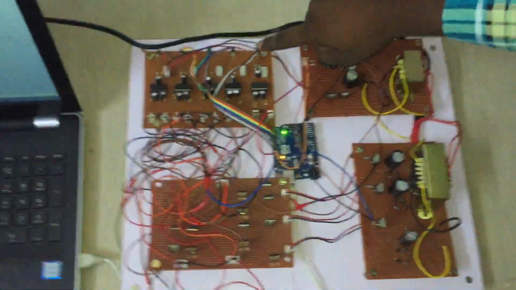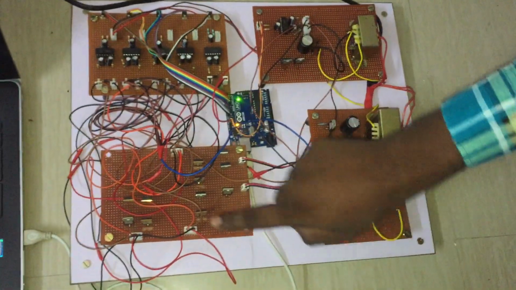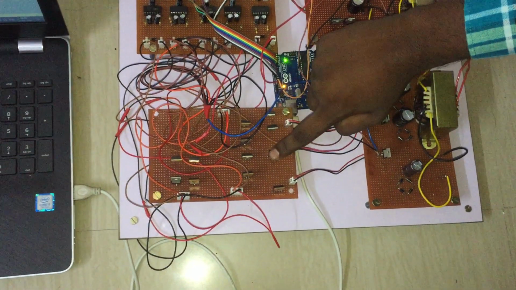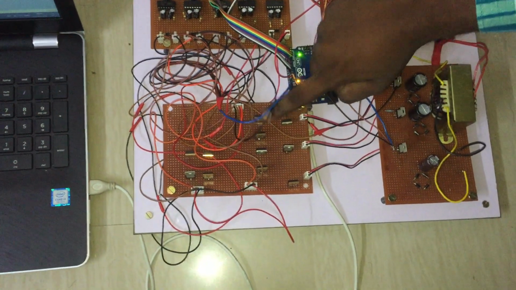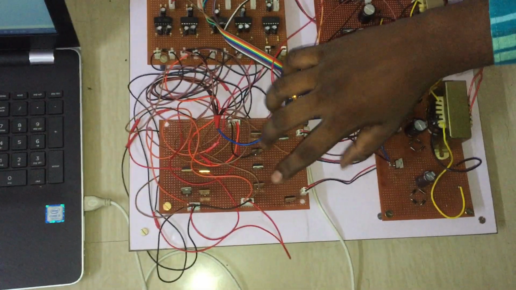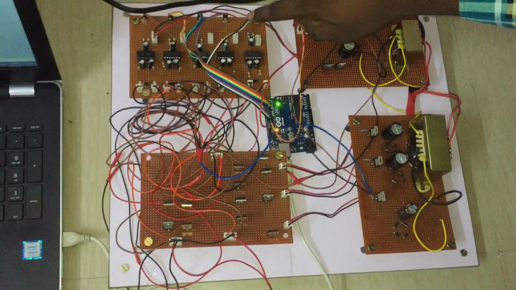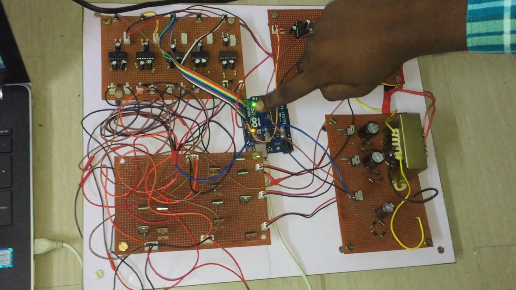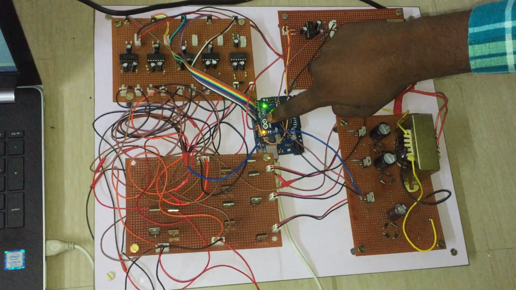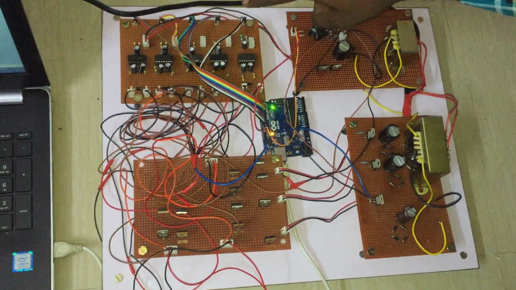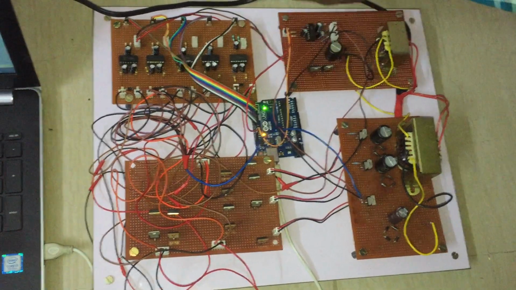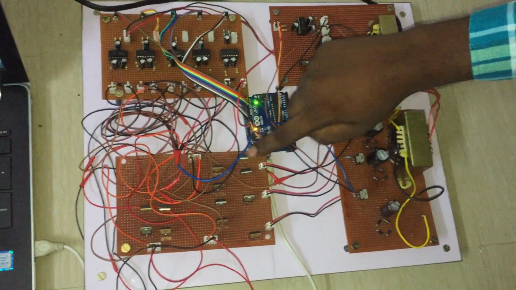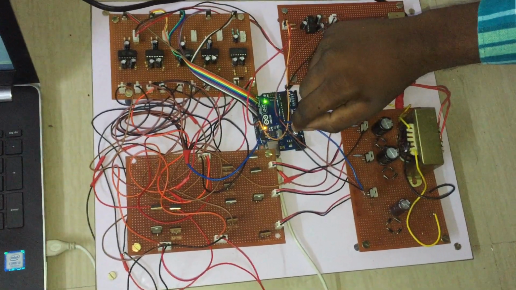Gate pulse. These switches will be S1, S2, S3, S4, S5, S6, S7, S8, S9, S10, S11, S12. This switch configuration will be connected across the driver circuit. Okay, it is a simple thing. The Arduino produces the gate pulse and gives it to the driver circuit. The driver circuit boosts the voltage from 5 volt to 12 volt to trigger the MOSFET. We can then obtain the 7 level multilevel inverter. That's all.